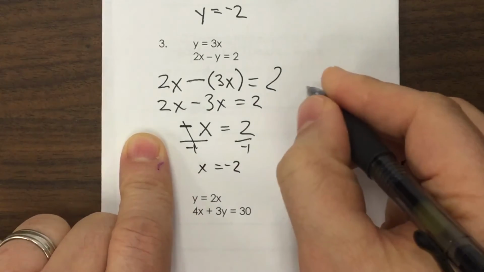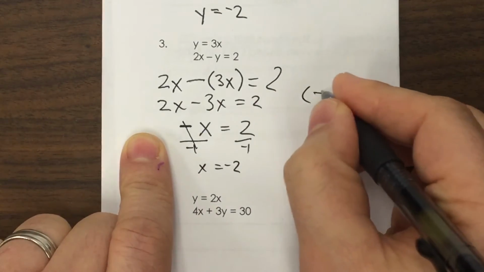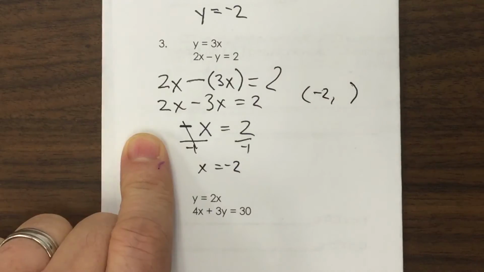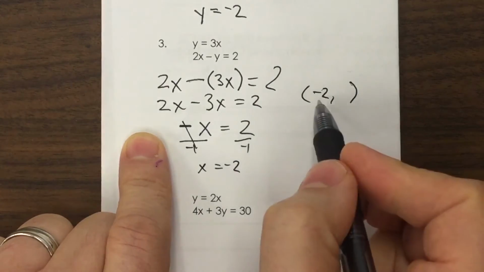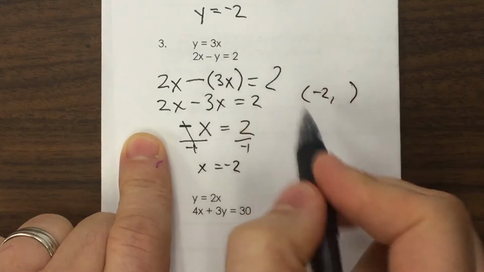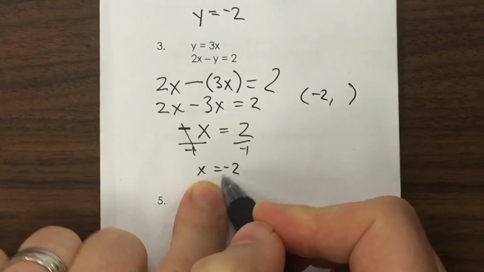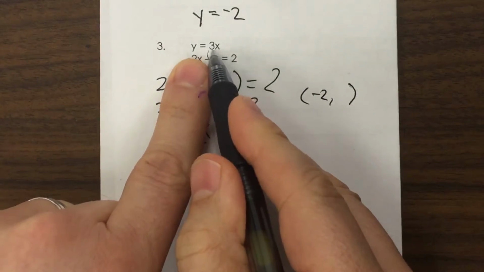That is half of the solution. It's half of the ordered pair. It's the x portion to be specific. Now it's easy to plug in negative 2. Since that's my x value, go to one of my original equations, the easiest one.